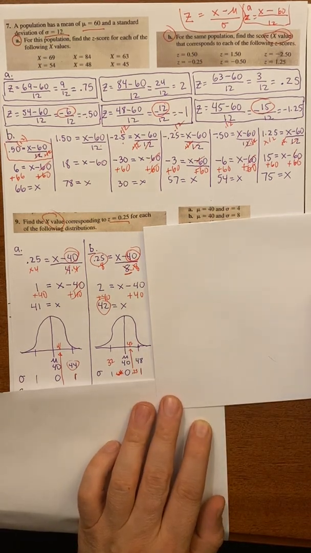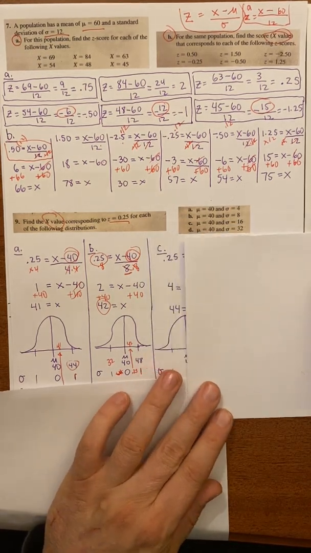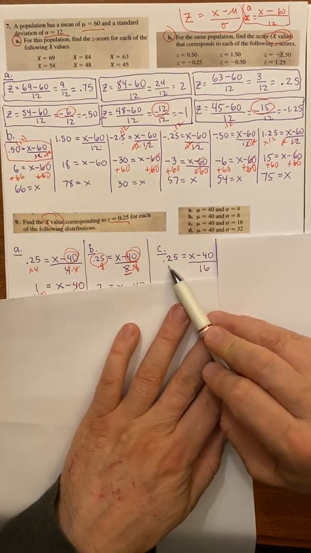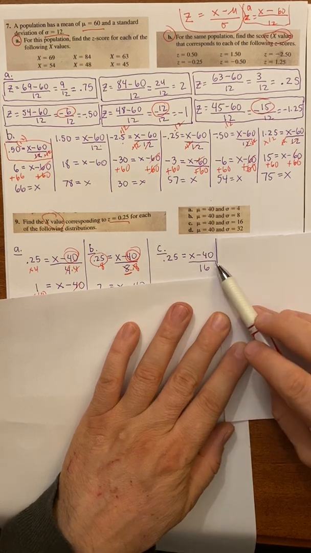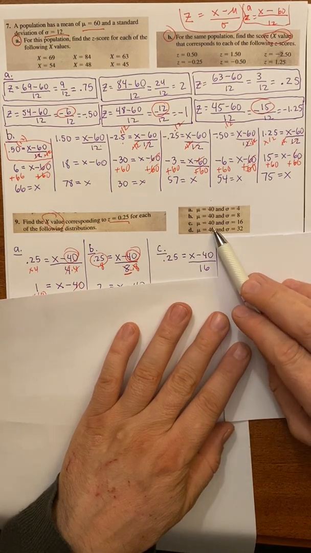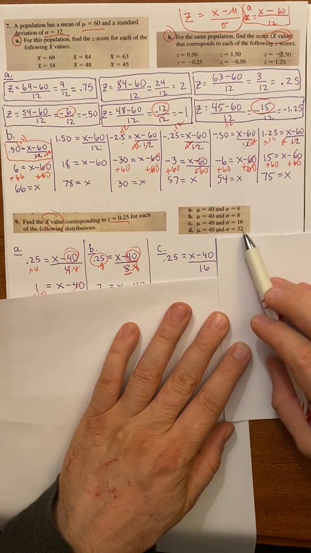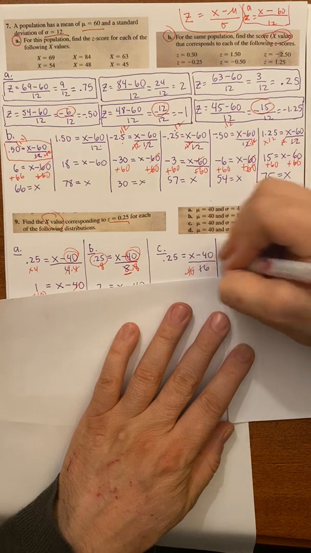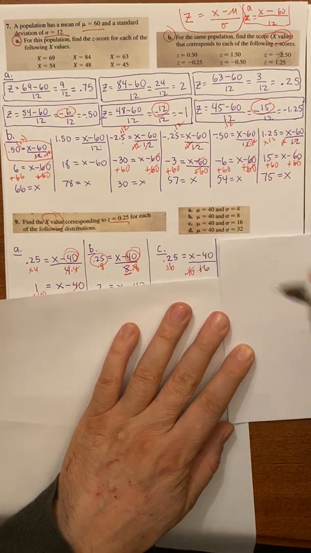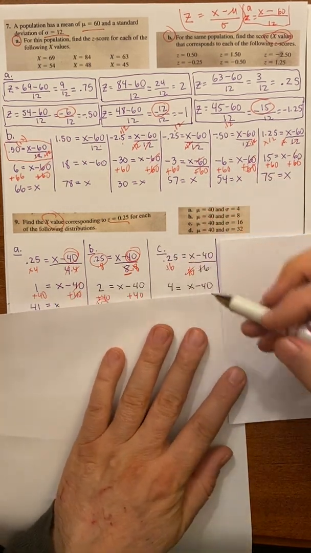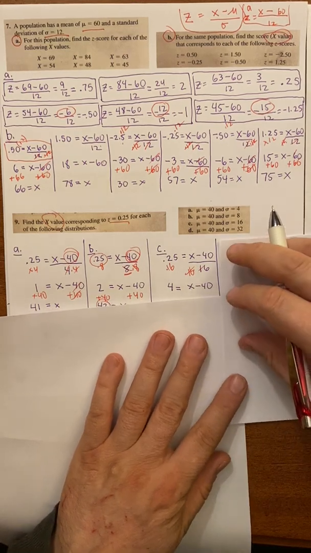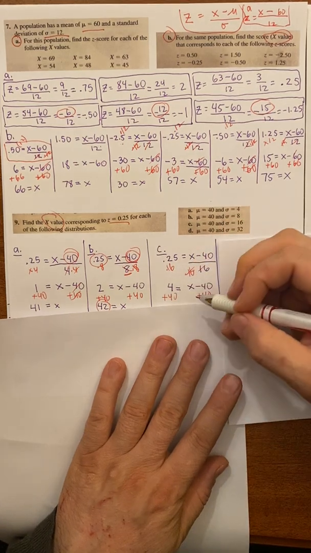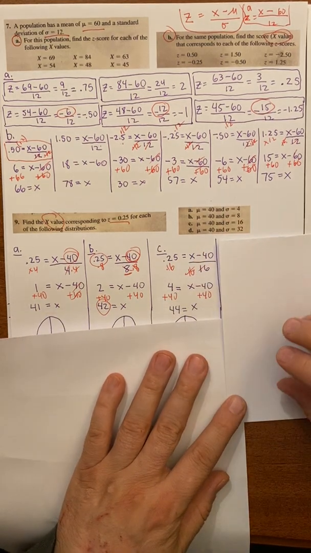Okay, moving on to problem C. Okay, so still have the 0.25 in the z spot. Our new mu is 40, but now our standard deviation is 16. So getting rid of that 16, cancels, times 16 on this side gives us 4 equals x minus 40. Going to get that 40 out of there by adding it to both sides. So then it means that we have an x of 44.